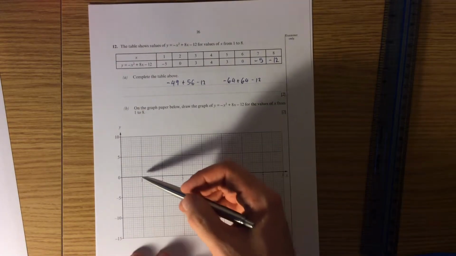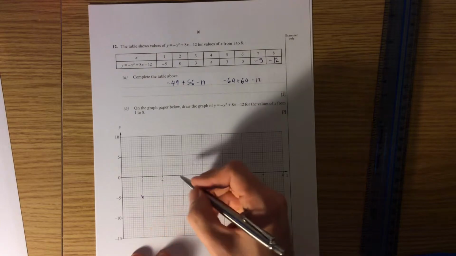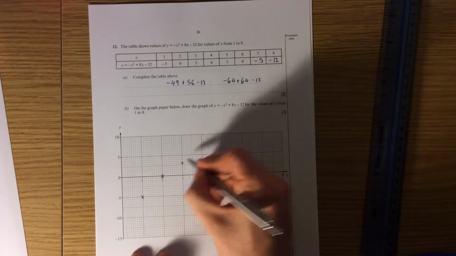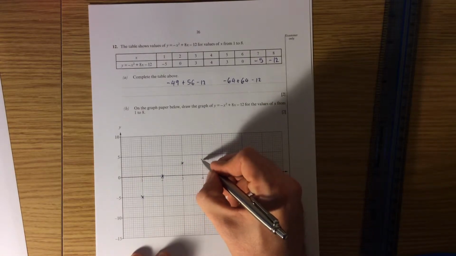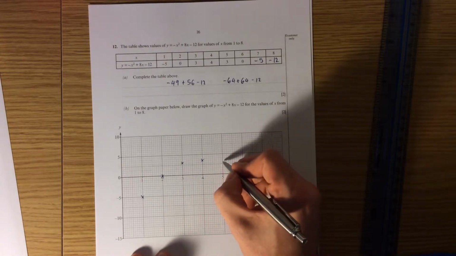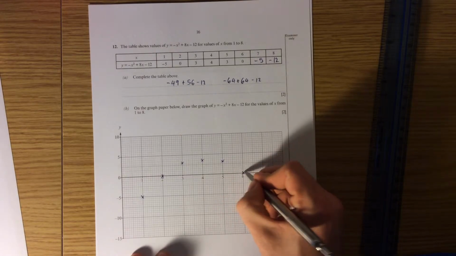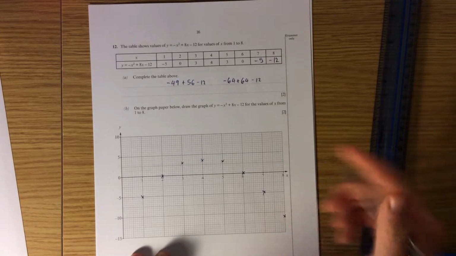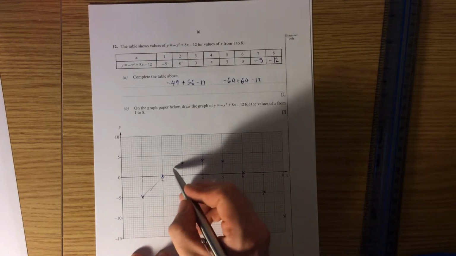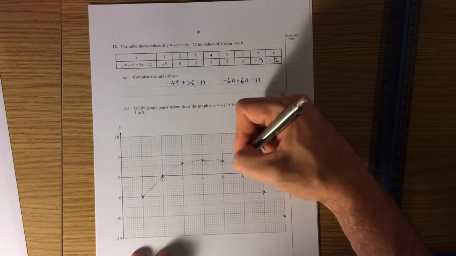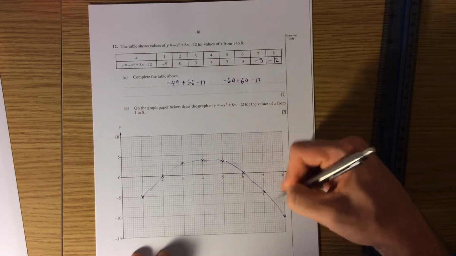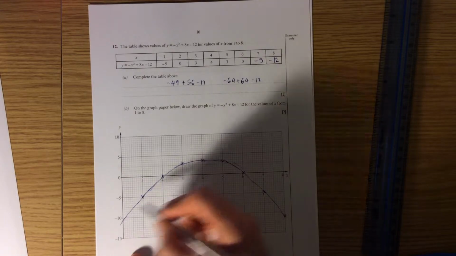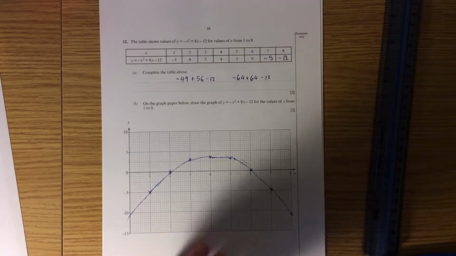Then we need to plot this, so at 1 it's minus 5, at 2 it's 0, at 3 it's 3, at 4 it's 4, at 5 it's 3 again, at 6 it's 0 again, at 7 it's minus 5, and at 8 it's minus 12. And then because this is a curve, we need to sketch this freehand, not joining the points up. Obviously with a pencil you can rub out any wayward points, but I'm using a pen so you can see it clearer.